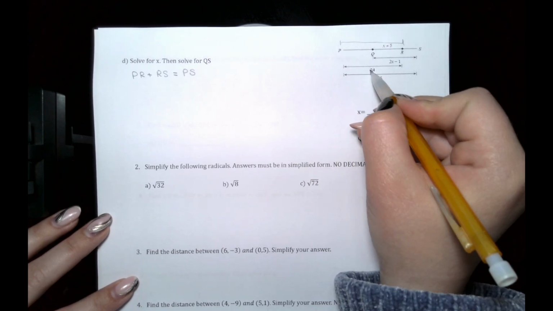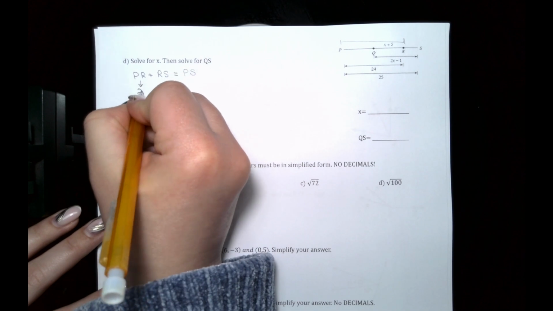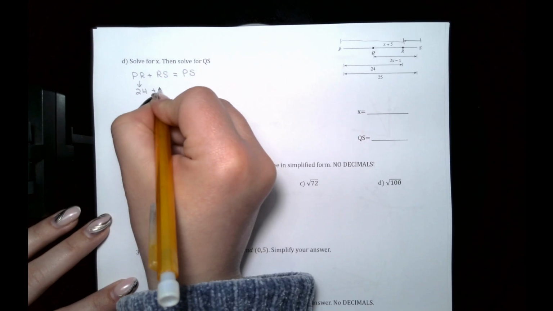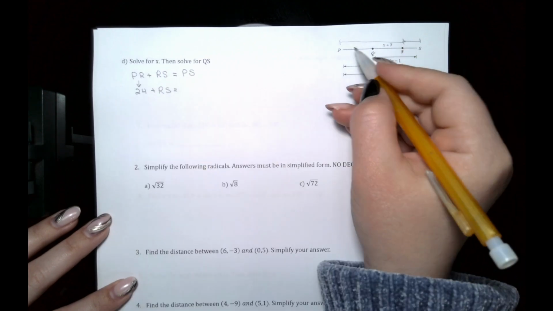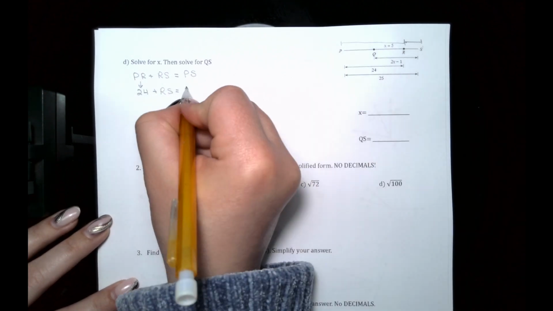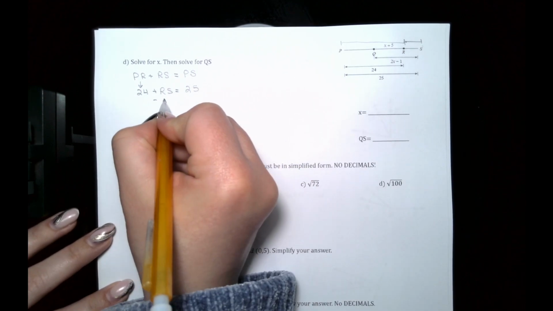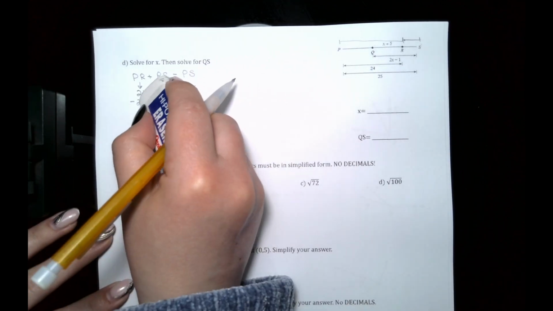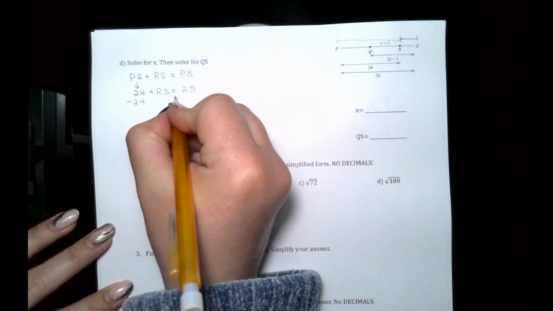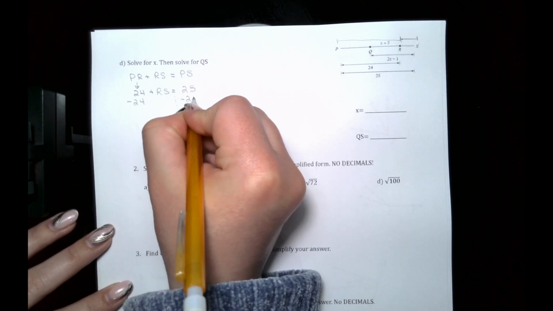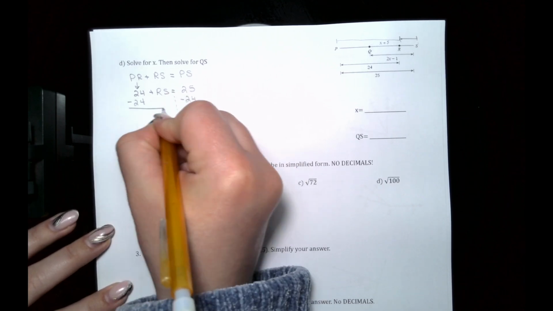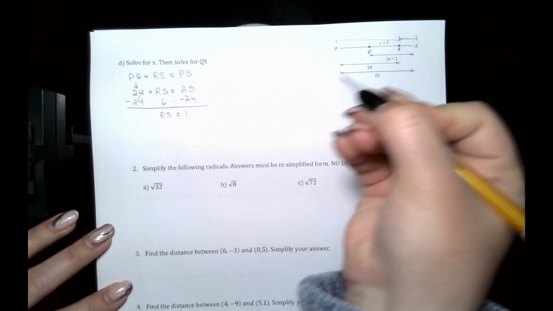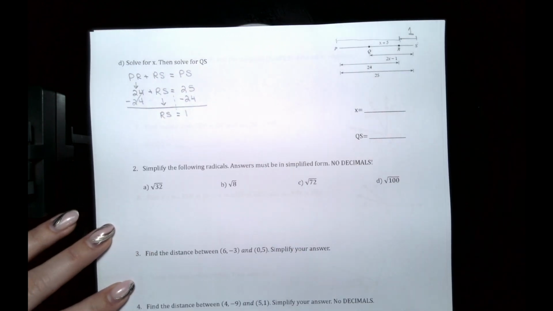We have PR as 24 plus RS, which we don't have, but we do have the entire PS at 25. This setup will create subtracting 24. I cannot do anything with RS. This is an unknown. This will create RS for us and give us that value. Bring down RS. And I get RS as 1.